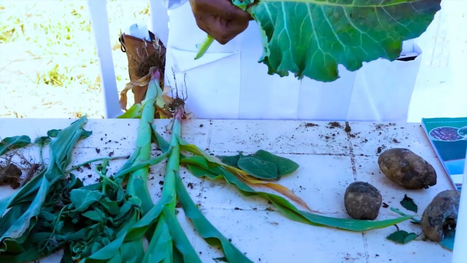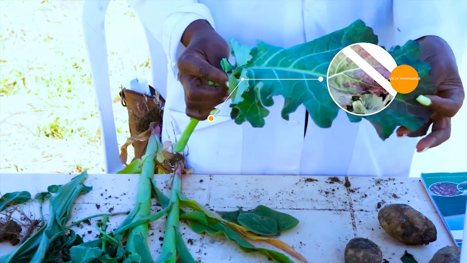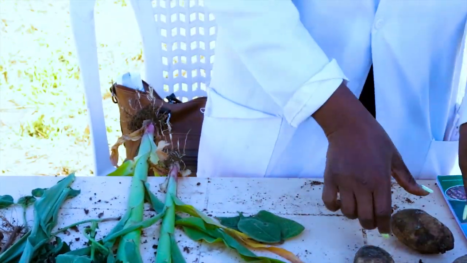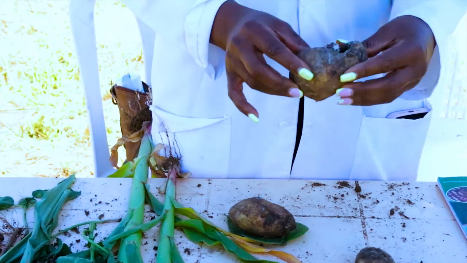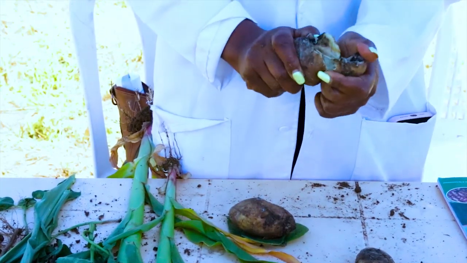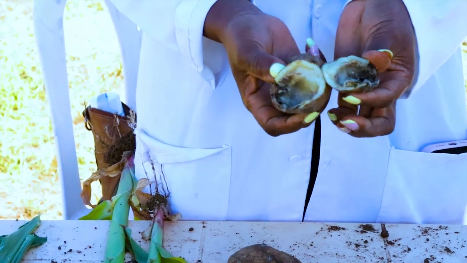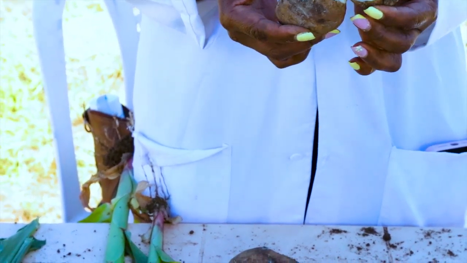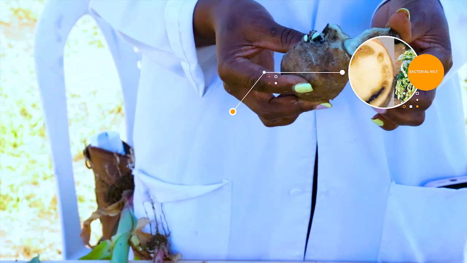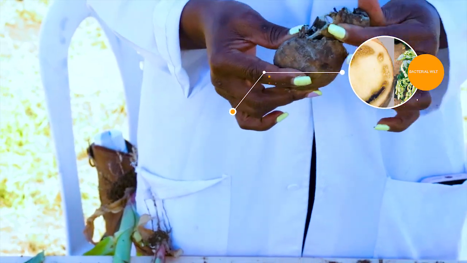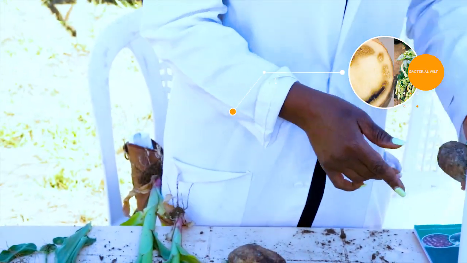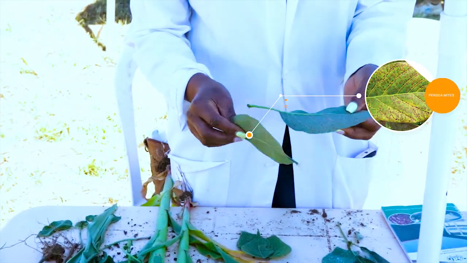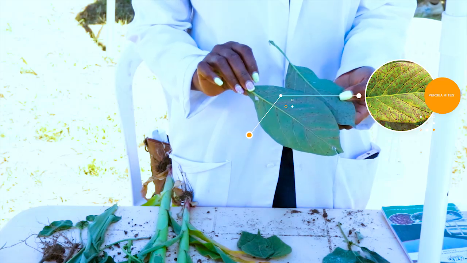This is also kales. The way it is purplish in color means the soils are lacking phosphorus. These are potatoes, and the way it is showing pus-like stuff means the crop was affected by bacterial wilt, and now it is manifesting itself in the tubers like this. And then these are avocados. These are affected by pasture mites.